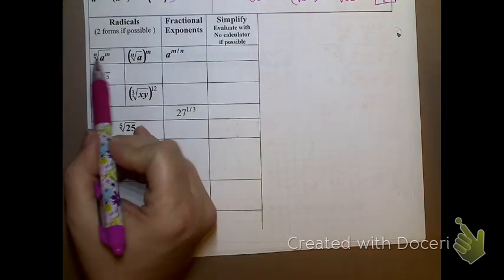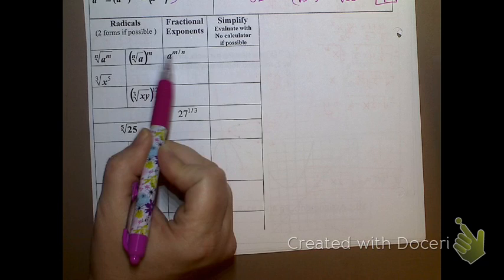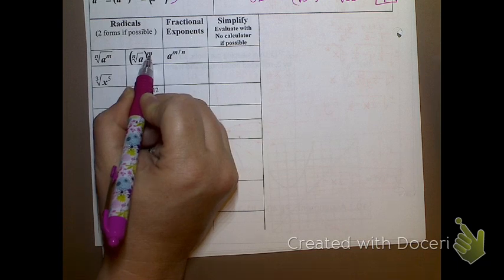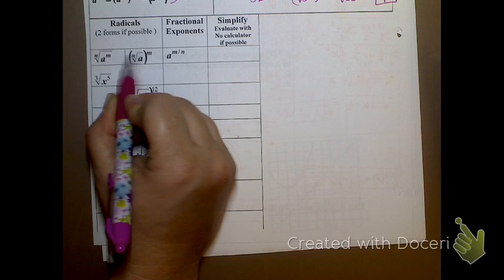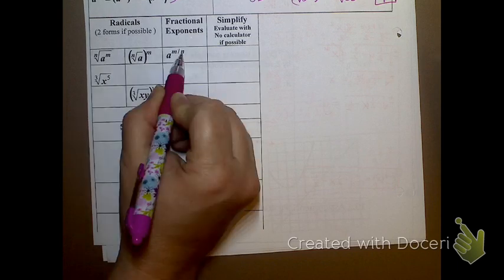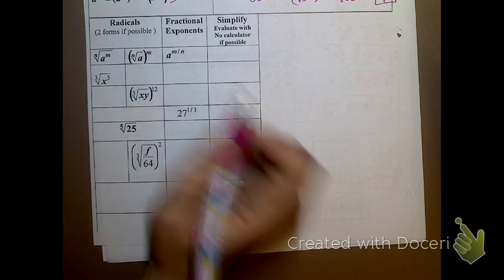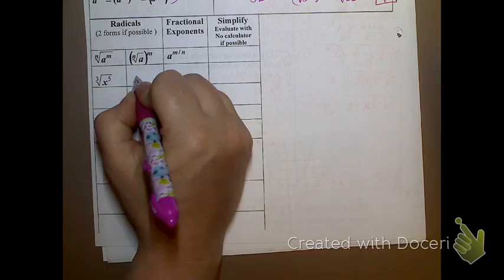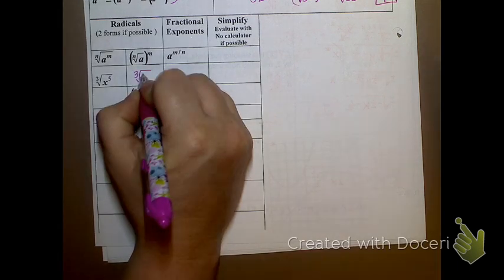You can put your exponent inside or outside, but when you go to exponent form, it's the numerator, and the index is what becomes the denominator. Okay? So if I had that with numbers, the other way of writing it in radical form would be to put the radical itself in parentheses and put the exponent outside.